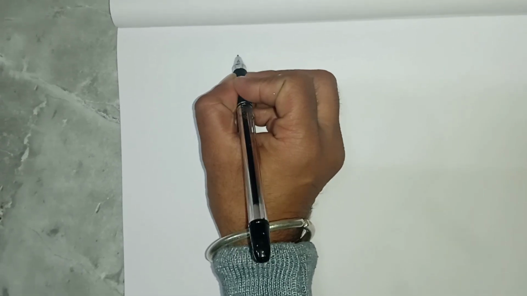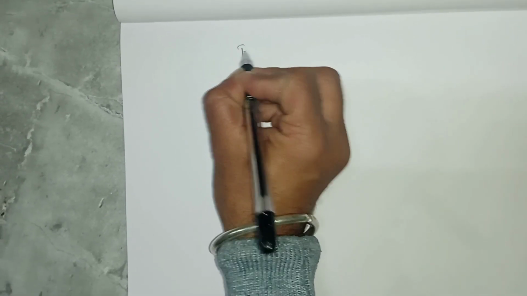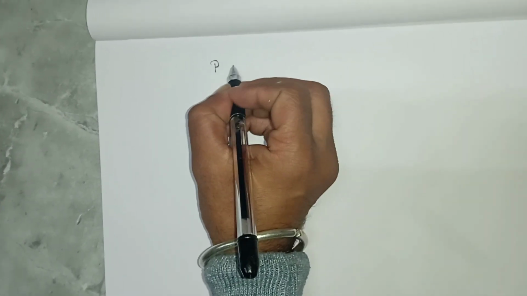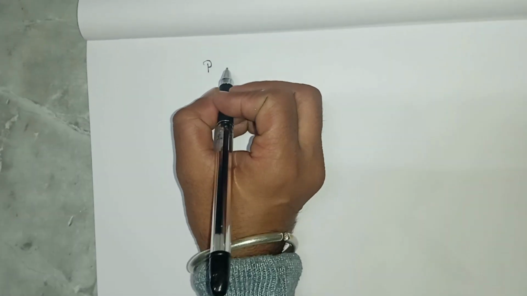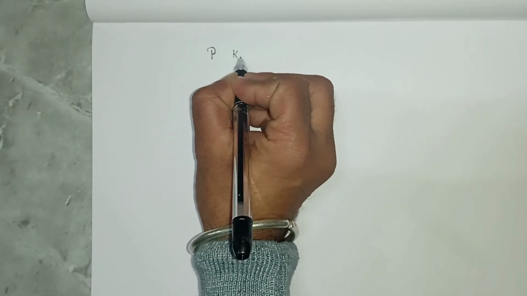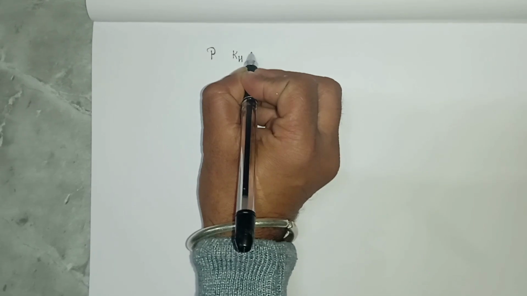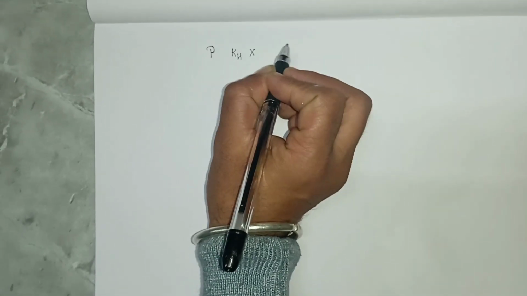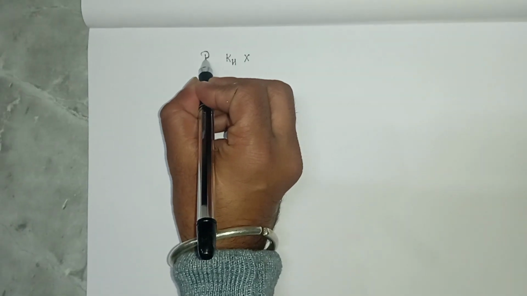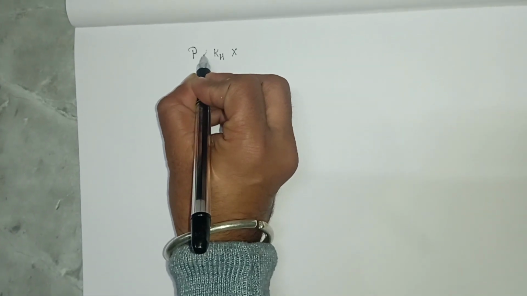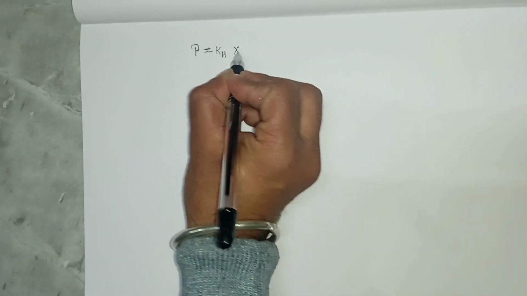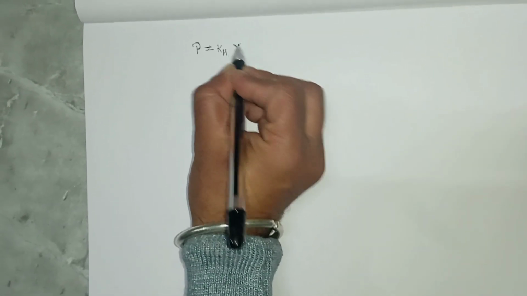Henry's law is very important in the exam. So how will we write it? P is pressure, KH is the Henry constant, while X will give us concentration.